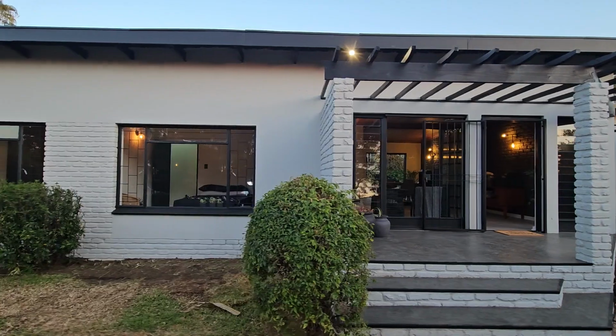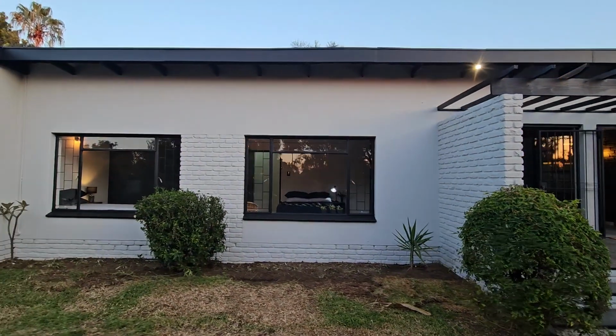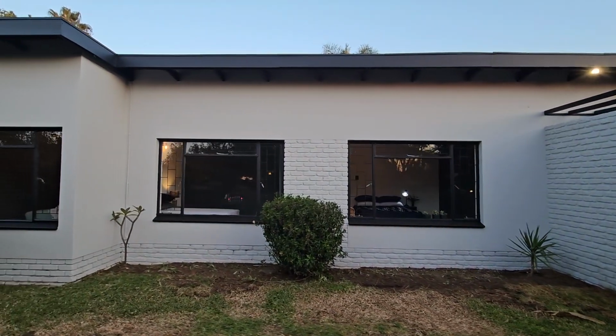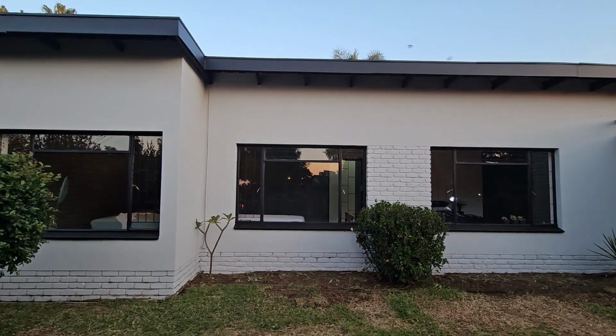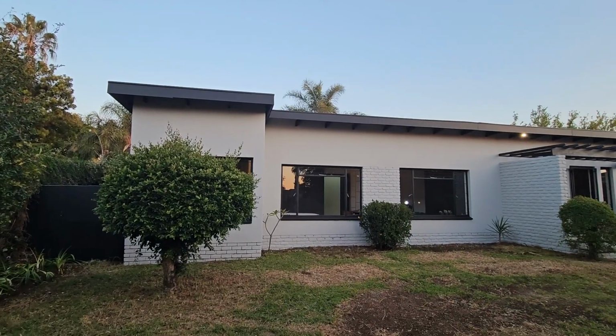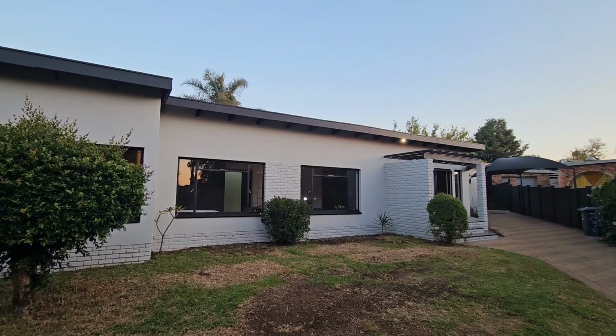The second thing we did was we painted the face brick and plastered areas of this house. That is something which a lot of people would not do, just because they are scared that the paint might peel in some areas, and we haven't found that ever happens.